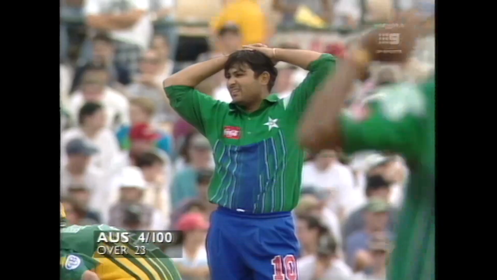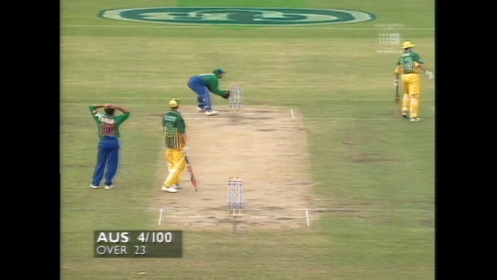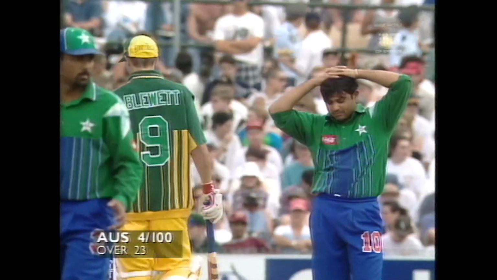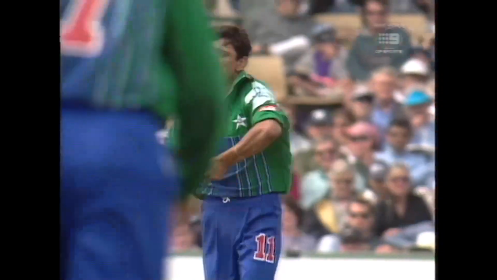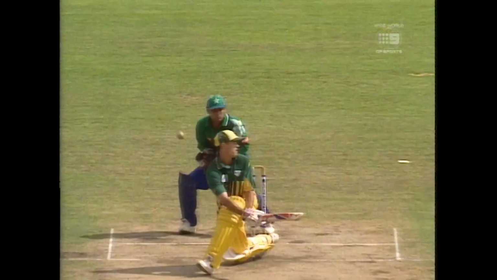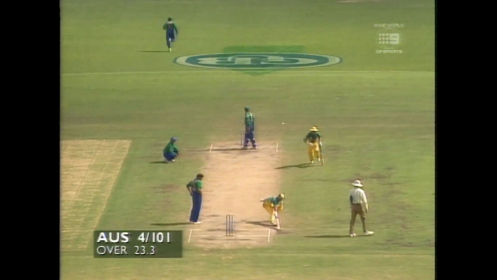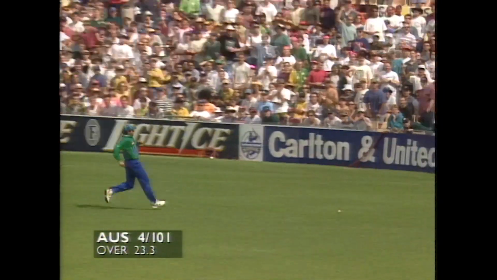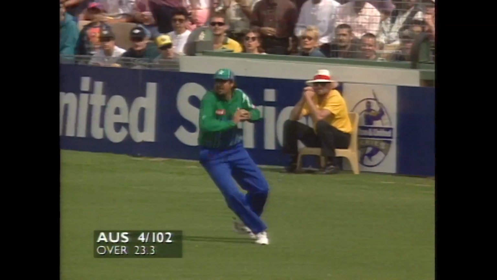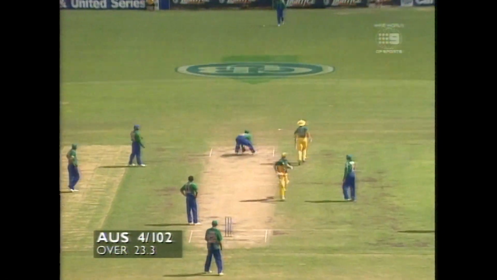And that was the one. It's 4 for 100. This is Saqlain. Not out, and they're going to get leg byes here. There's a definite sweet shot. Blewett's a little low, but Michael Bevan, very quick between the wickets, is going to get back for 3.